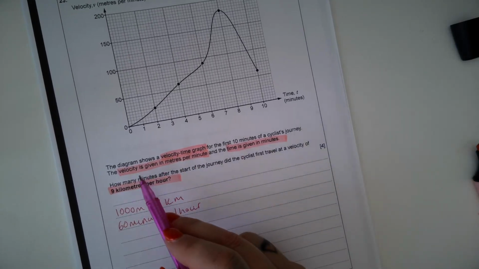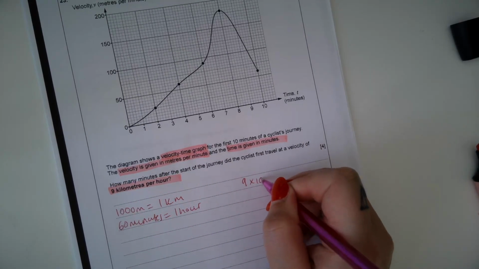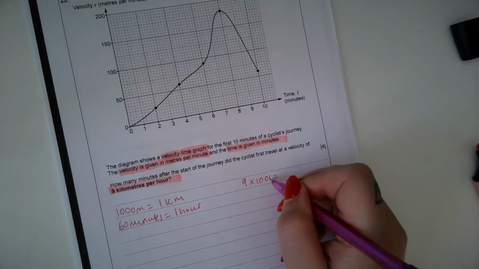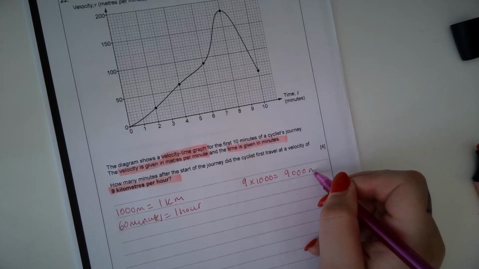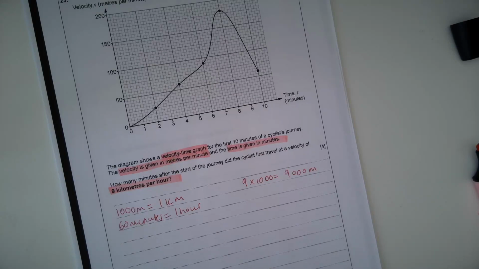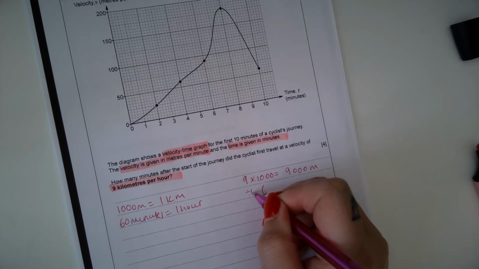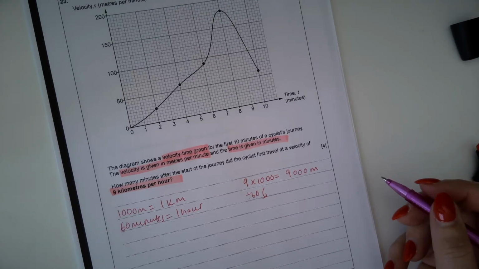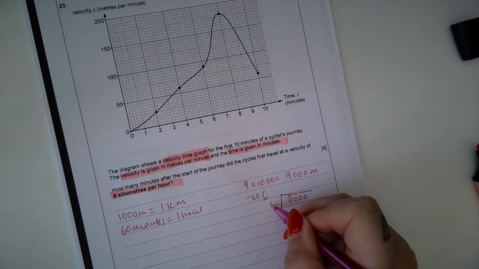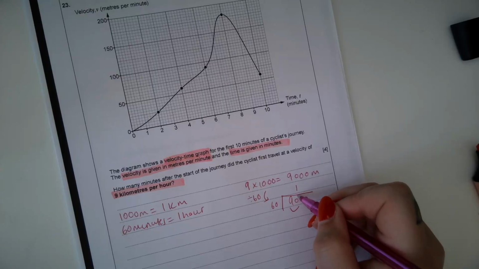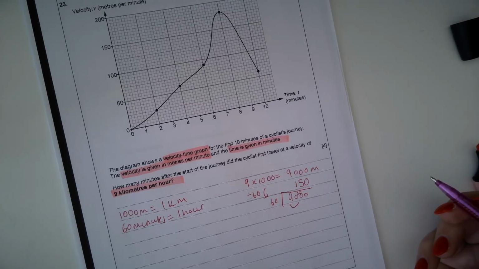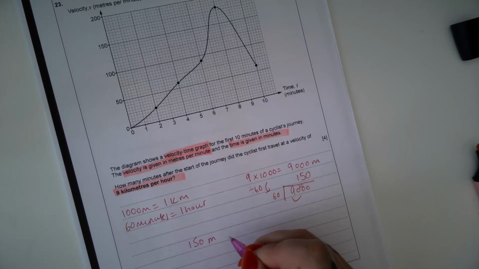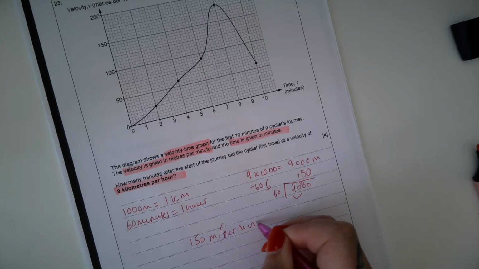So the first thing I'm going to do, I'm going to start with this 9 kilometers per hour. I'm going to times it by 1,000 because I want to be working with meters. So 9,000 meters. Now I need to go from hours to minutes, so I'm going to divide by 60. 9,000 divided by 60. Well, 60 into 90 is 1, remainder 30. 60 into 300 is 5, no remainder, so that's 150. So it's 150 meters per minute.